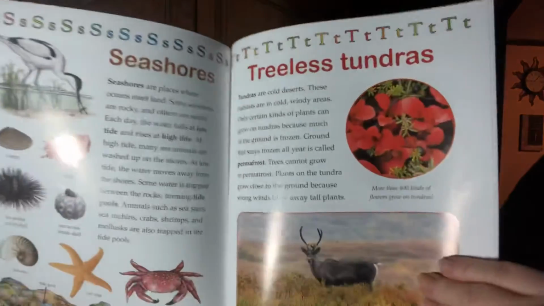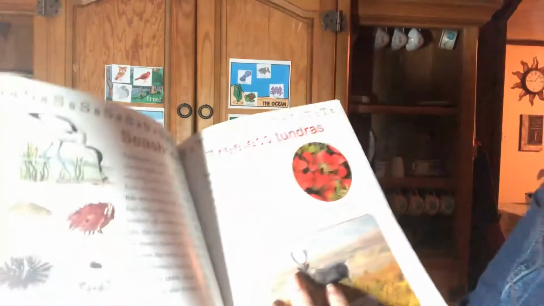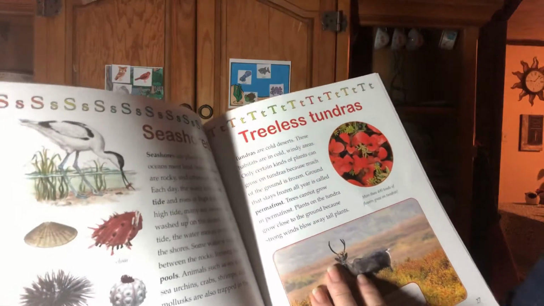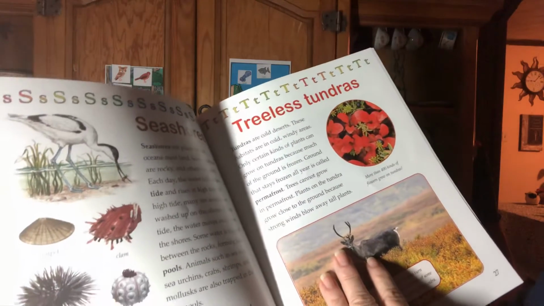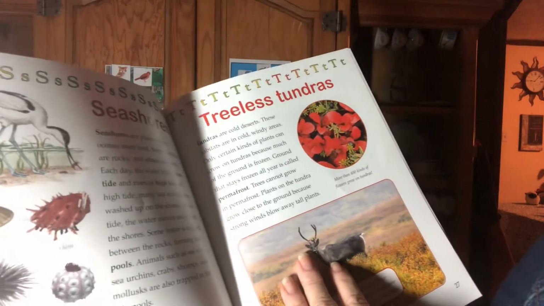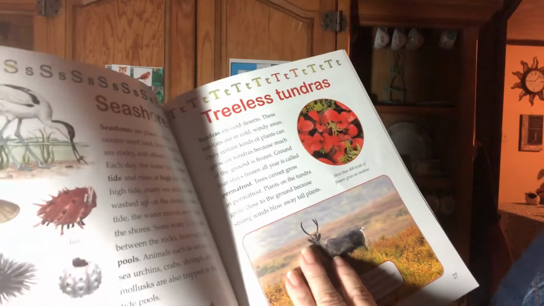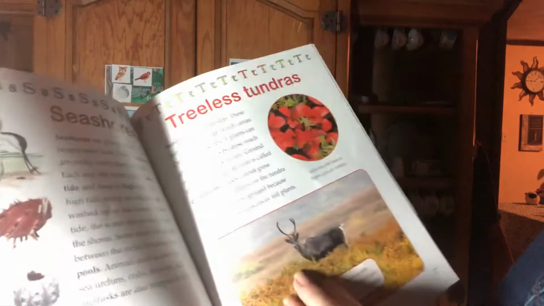T is for treeless tundra. Tundras are cold deserts. These habitats are in cold, windy places. Only certain kinds of plants can grow in tundras because much of the ground is frozen. Ground that stays frozen all year is called permafrost.